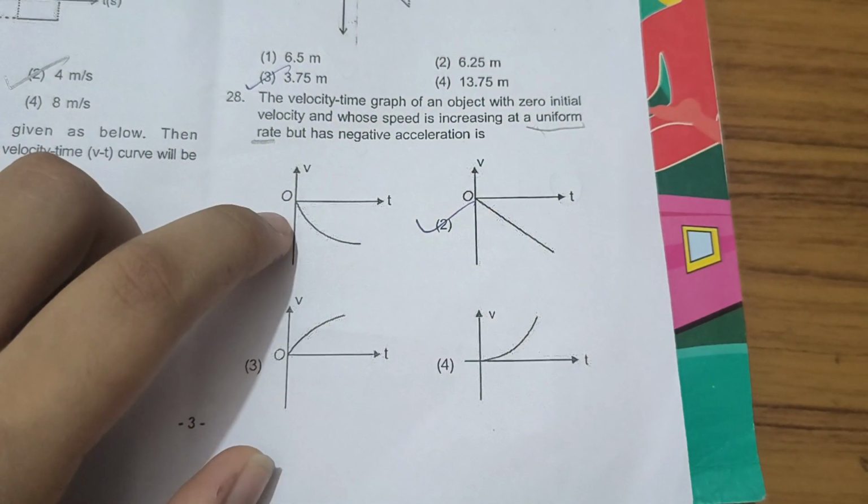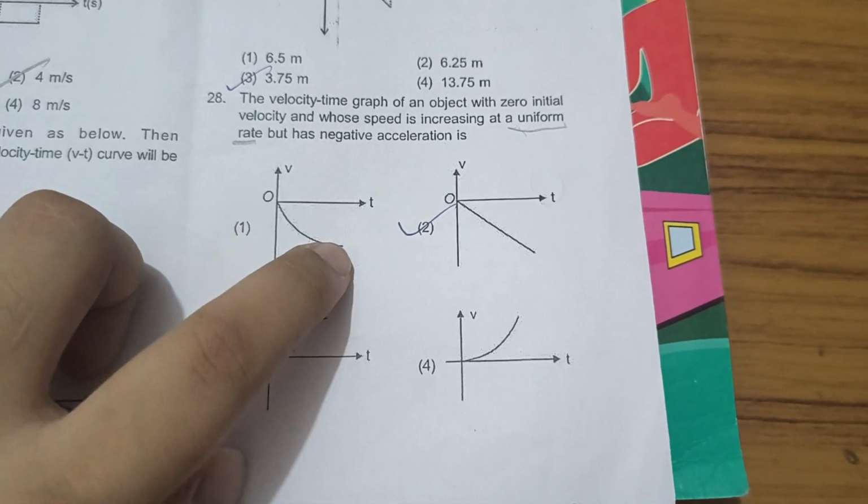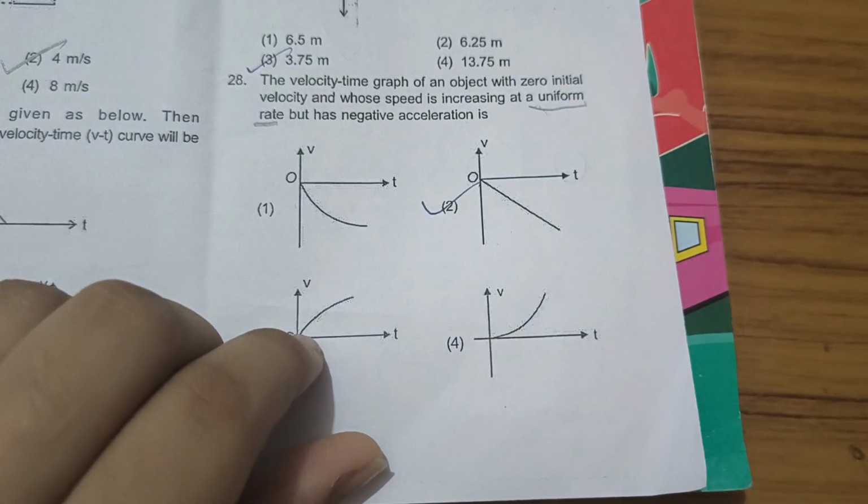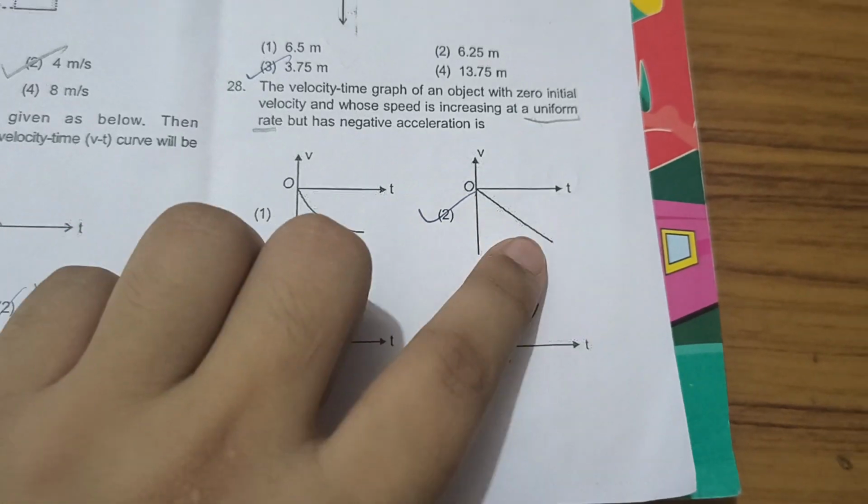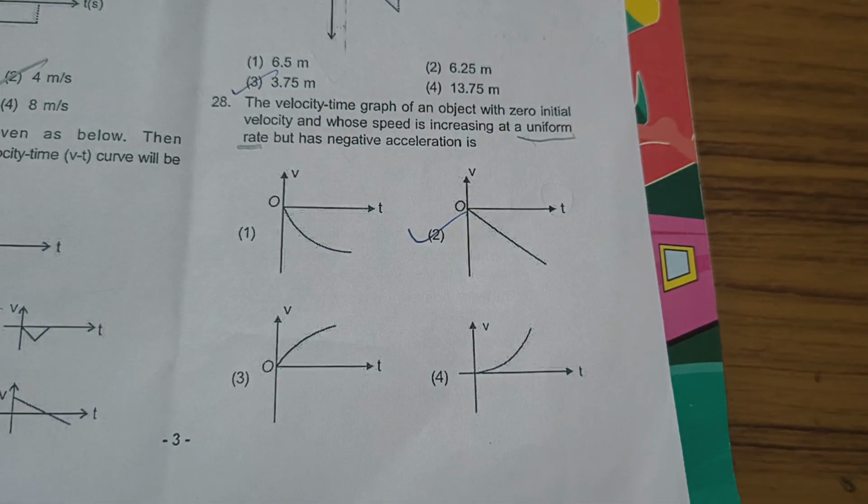So I told you, you just have to imagine yourself sitting here. You can fall down, you can fall down, you cannot fall down here, you cannot fall down here. So these two are negative acceleration, you have to choose from them.